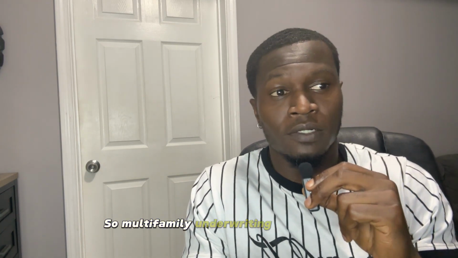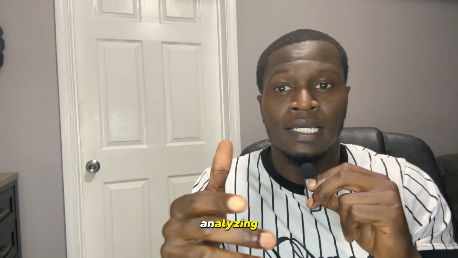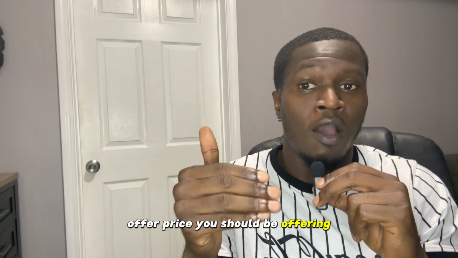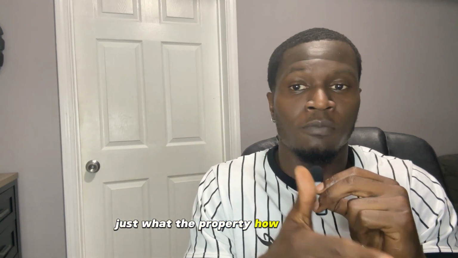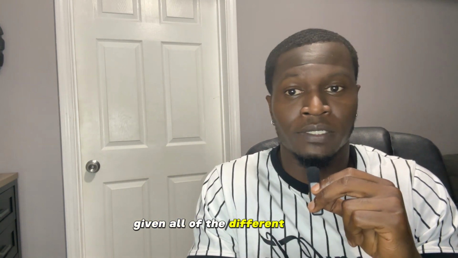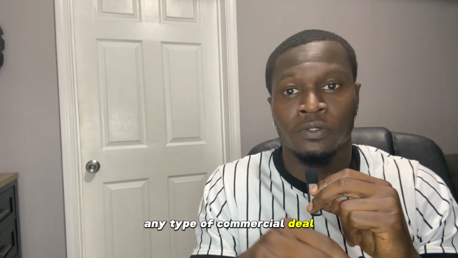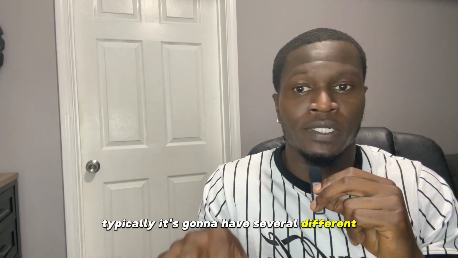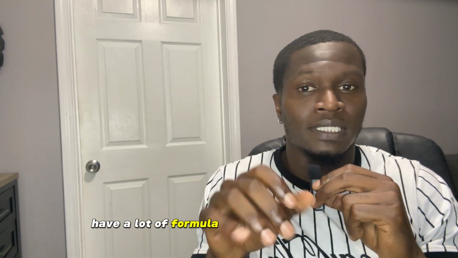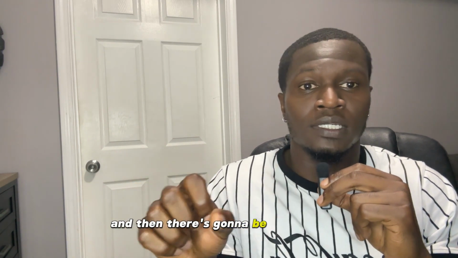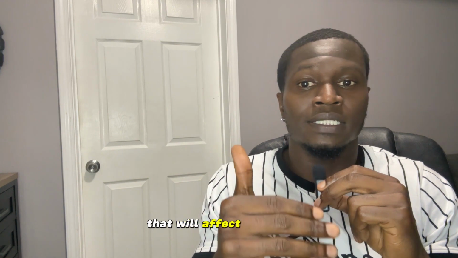So, multifamily underwriting is essentially the process of analyzing an investment property. Basically, you want to see what kind of returns you can get, what offer price you should be offering, and how the property performed given all of the different inputs. It typically involves a very extensive spreadsheet for a multifamily, or any type of commercial deal. Typically, it's going to have several different tabs that have a lot of formulas and a lot of calculations. And then there's going to be inputs where you take all of your different parameters that'll affect the returns.